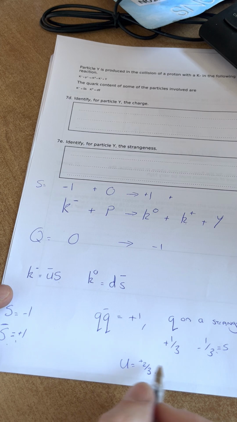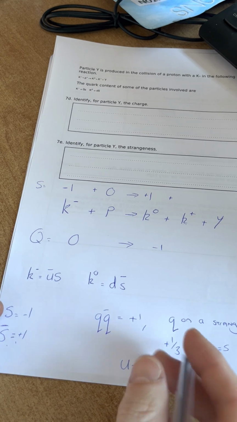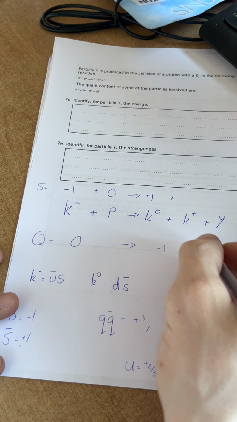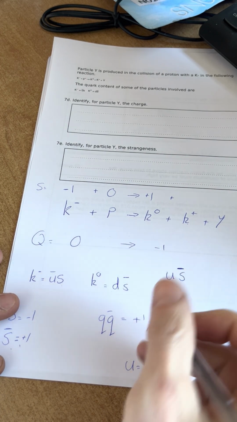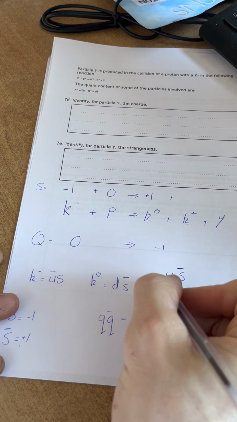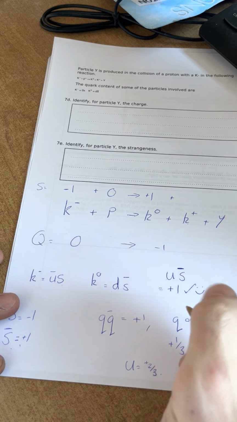And we know that it's a quark-anti-quark pair. So if this is a quark, the other one has to be an anti-quark. And again, this is probably one of the most conceptually challenging bits we've done, so stick with it. So what we've got up here is an up anti-strange. This has got +2/3. This has got +1/3. So this has a charge equal to +1. So that works, that's nice and happy.